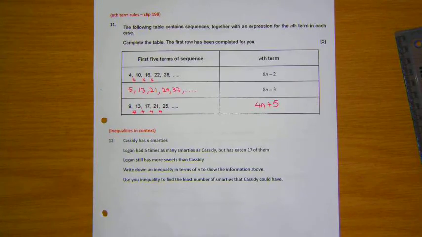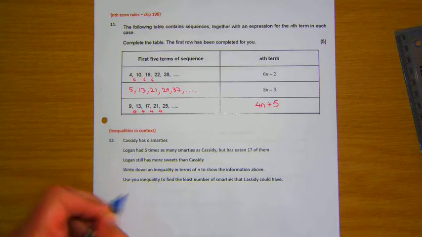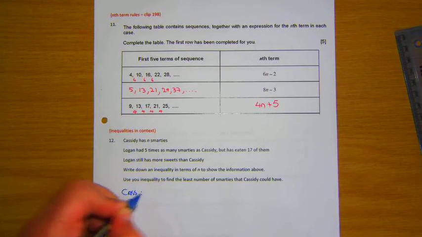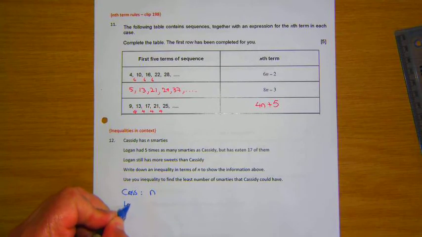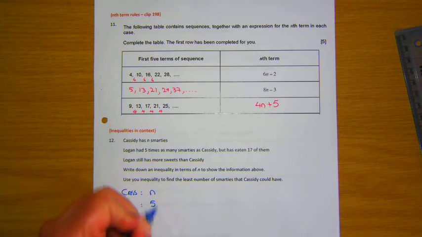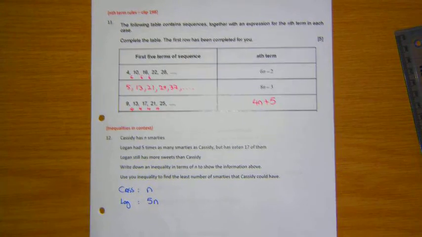Inequalities. Cassidy has n Smarties. Logan had 5 times as many Smarties as Cassidy, but he's eaten 17 of them. He still has more sweets than Cassidy. Write down an inequality in terms of n to show the information above. So Cassidy has got n Smarties. Logan has 5 times as many. 5 times as many will be 5 lots of n.